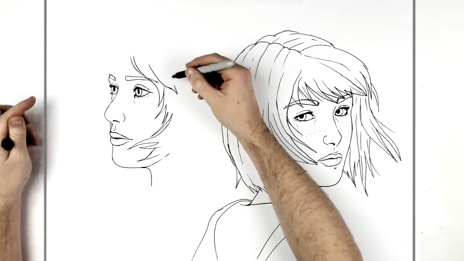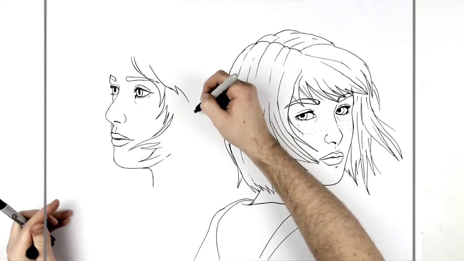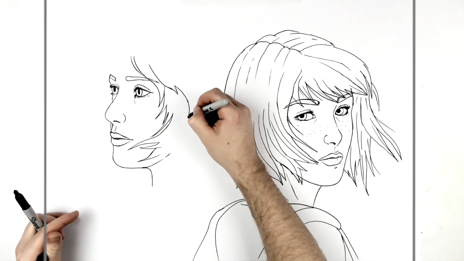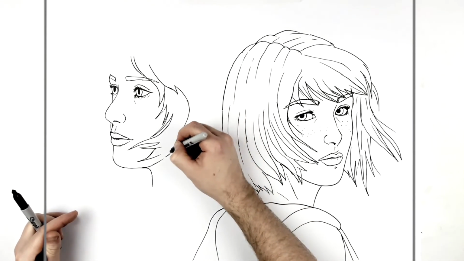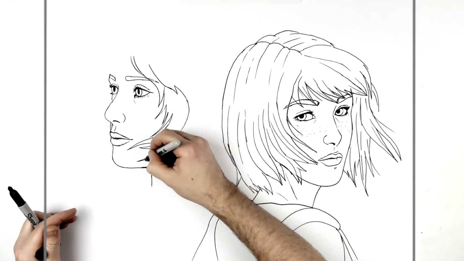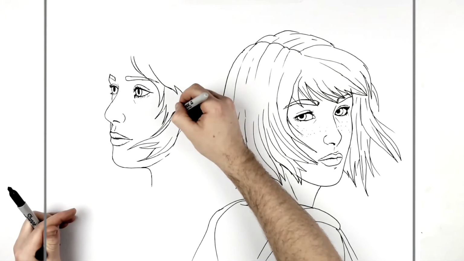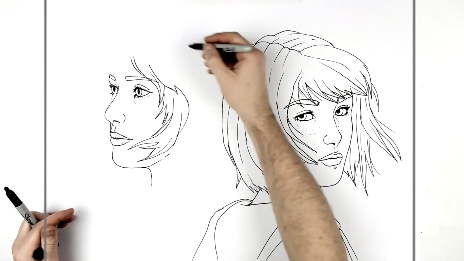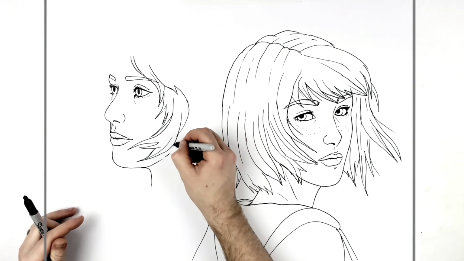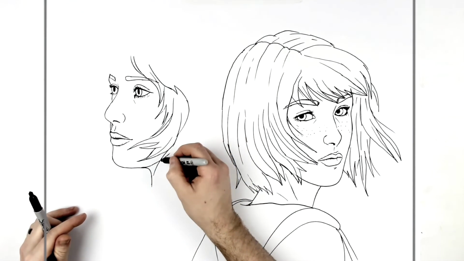So this is the blue section, so this comes down. And here. And then there's all texture and things just on the hair. Some more comes down at her neck here.